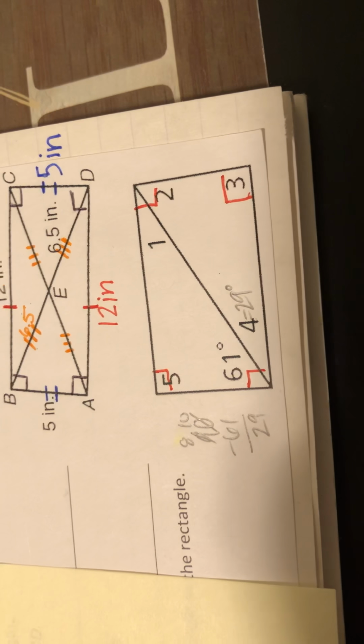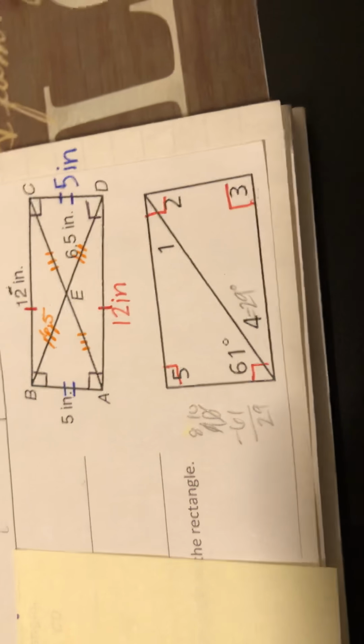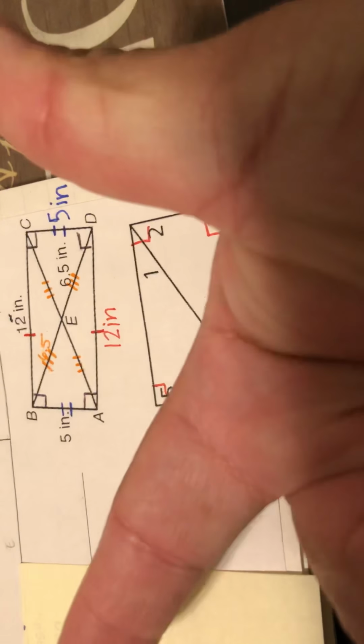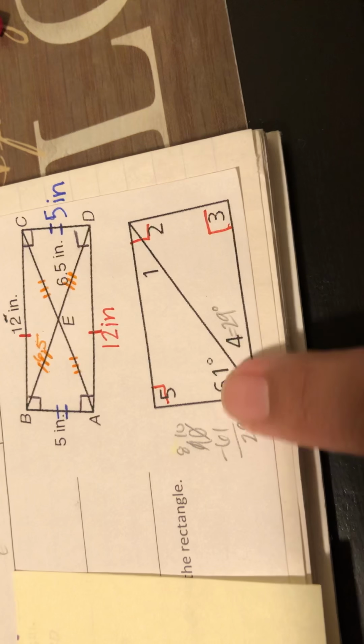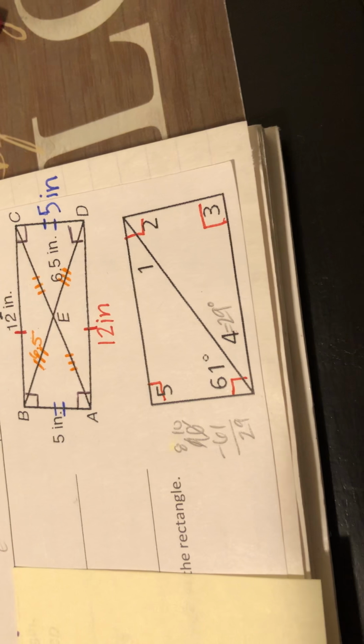Yes, they do. What is that thing that Ms. Ramos and Ms. Corrales keep saying? They are complementary, okay? So complementary angles.